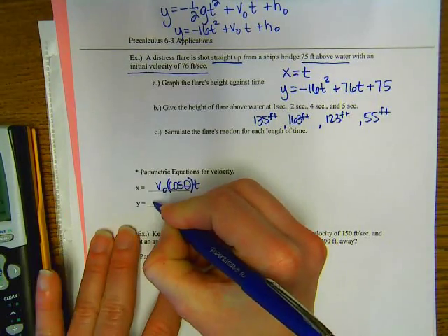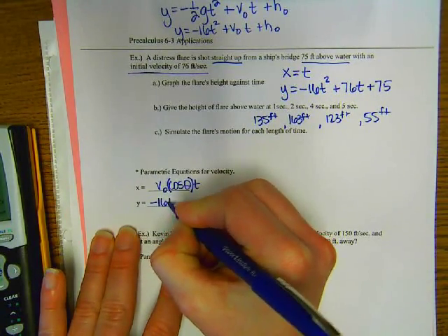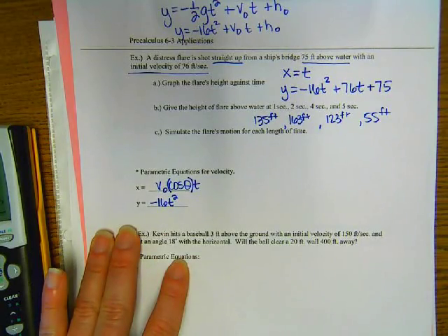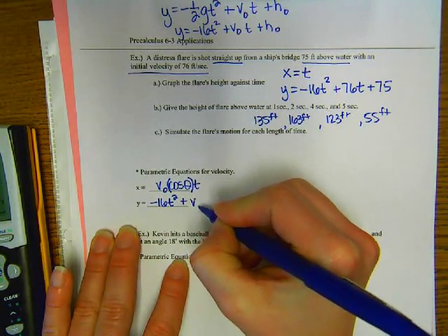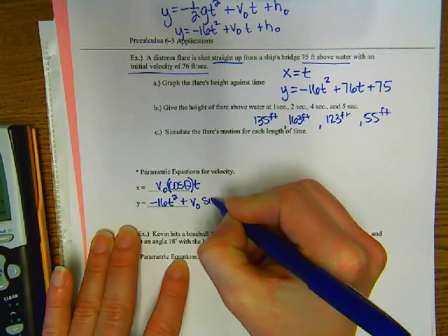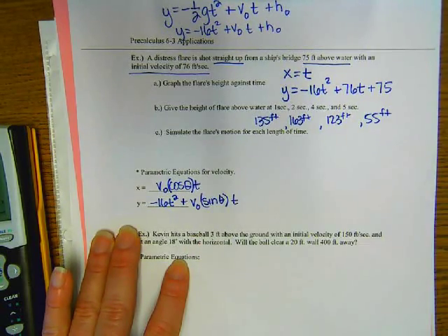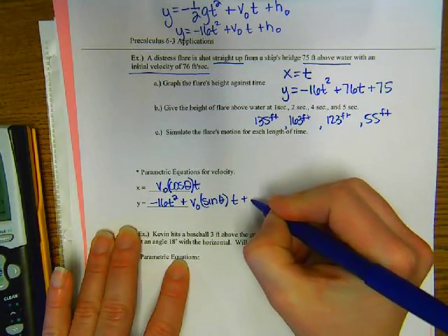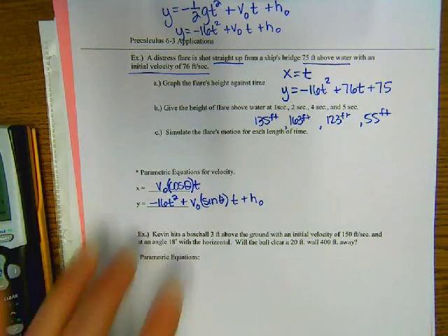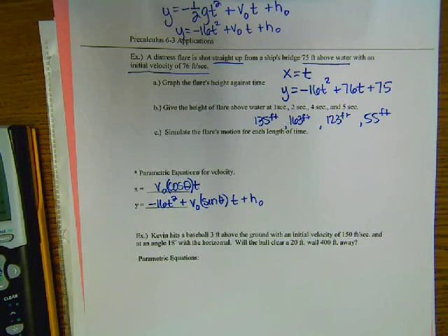All right, then for vertically, it's similar. So we have negative 16t squared. That looks like what we saw before. We are going to do v sub 0 times sine of theta times t. Okay.